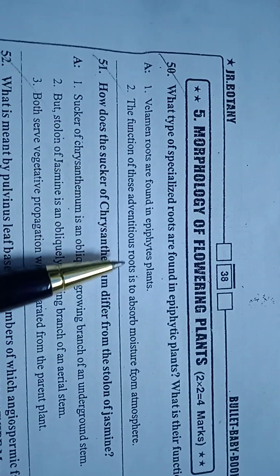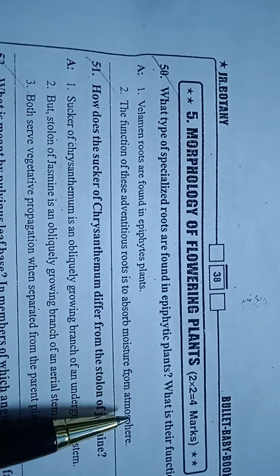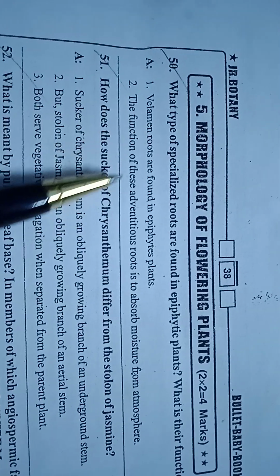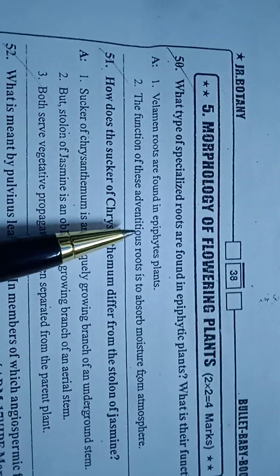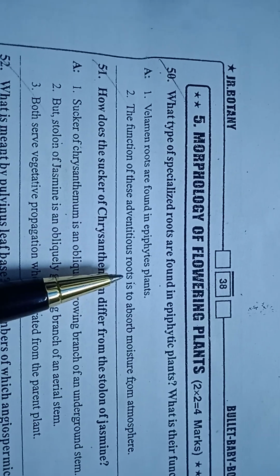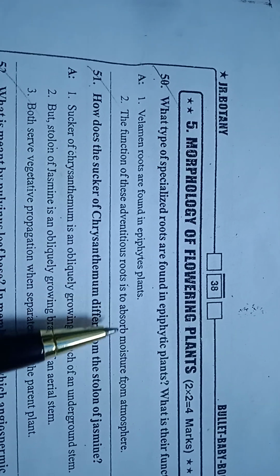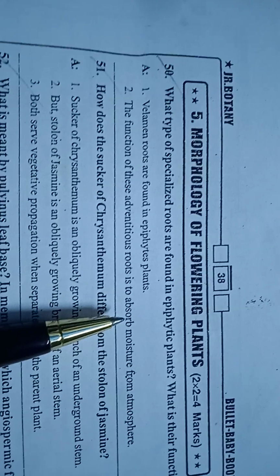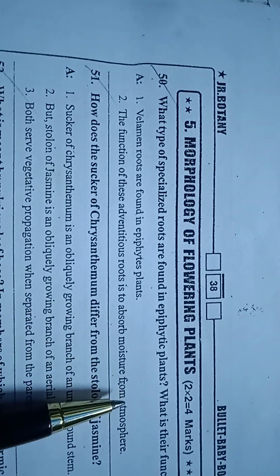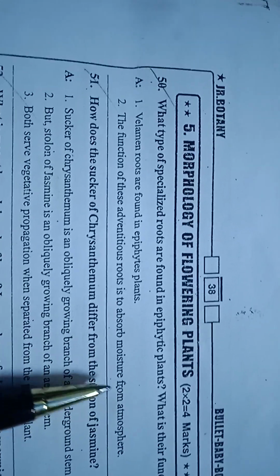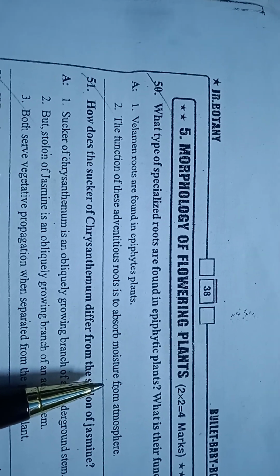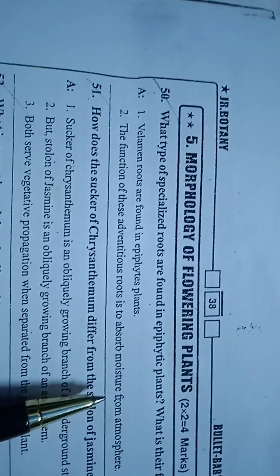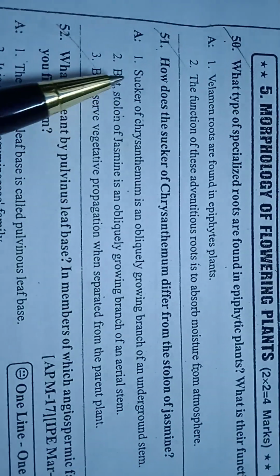The function of these adventitious roots is to absorb moisture from the atmosphere, that is, from rainwater, air and other sources available in the atmosphere. Have you got it? So we will go to the second question.